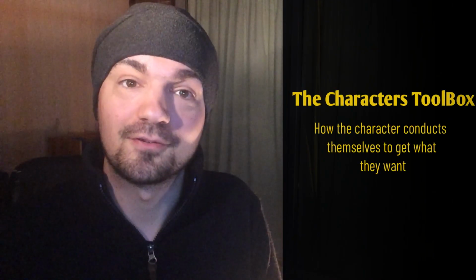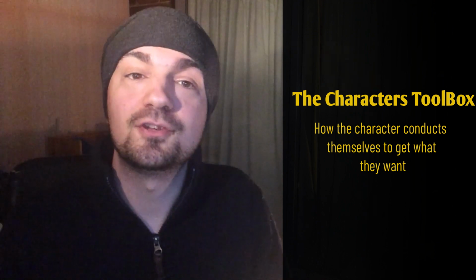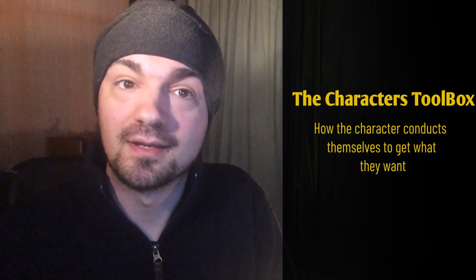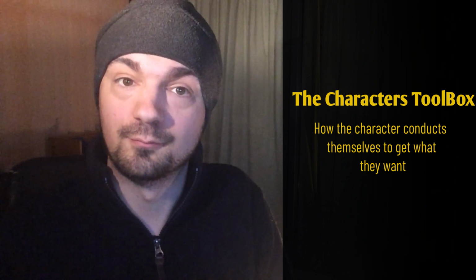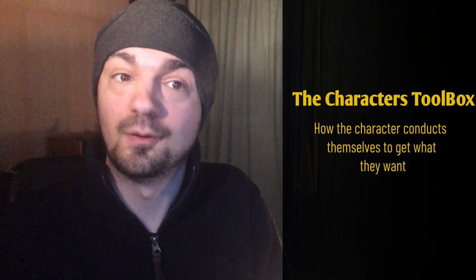So now we have established objectives, I would like to discuss how the character might use their personality traits to get what they want. And these are usually a predefined set of traits that the character has, and these are developed from past experiences. So when planning your shots, this all needs to be worked out beforehand as well.